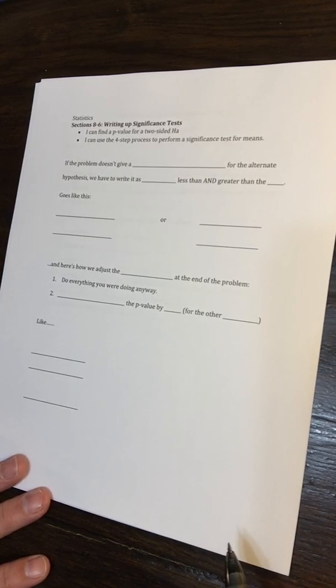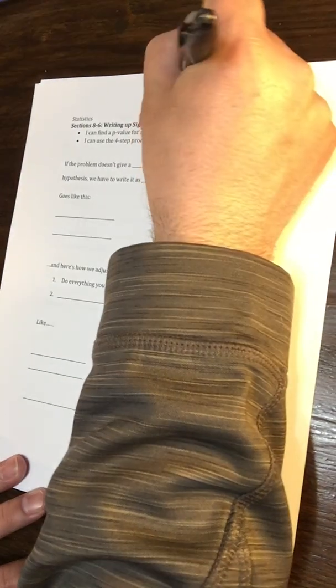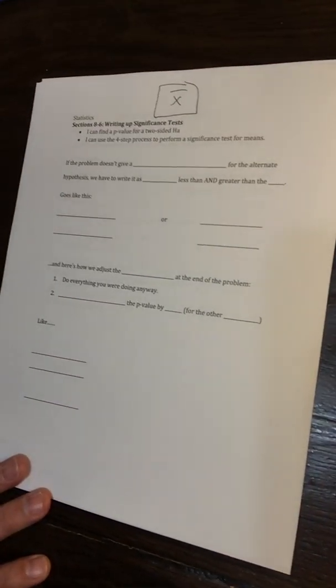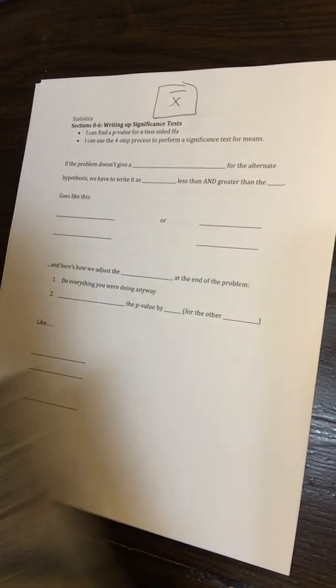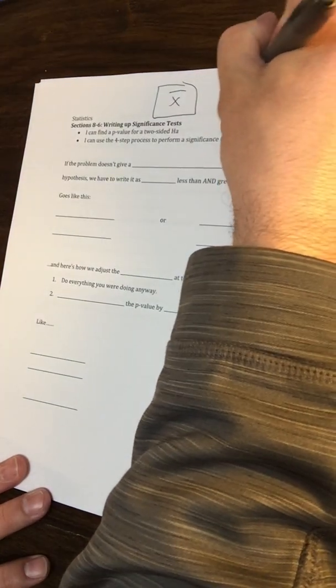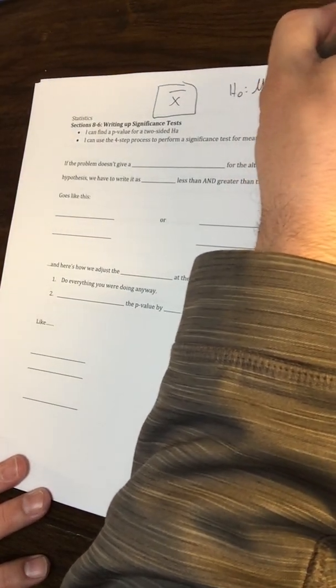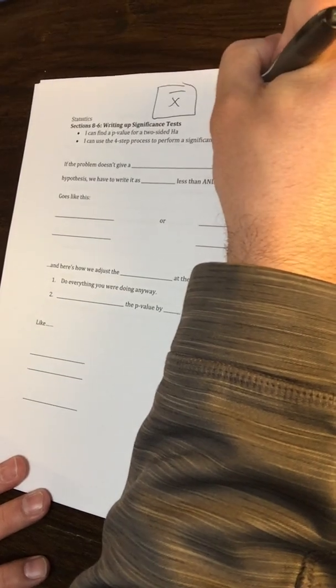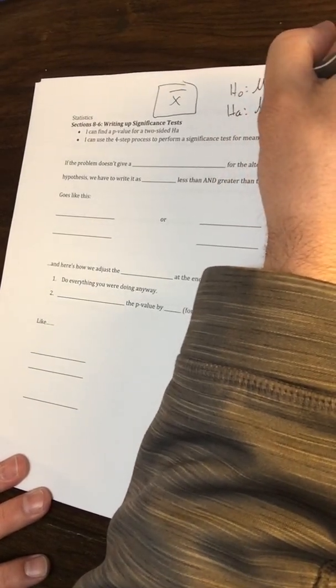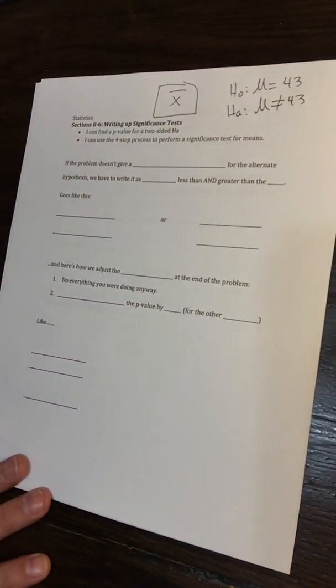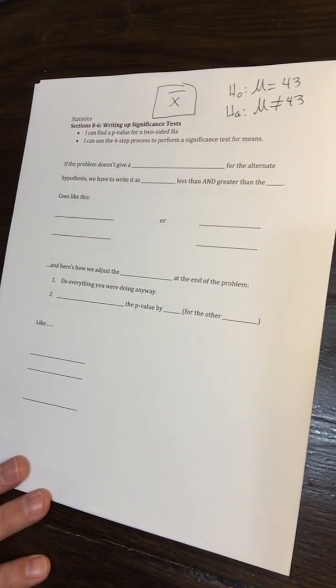Here we go. The write-up for significance tests. Let's put a big fat X bar up at the top. We're still talking about significance tests for X bar, where the null hypothesis would be something like mu is equal to 43, and the alternate hypothesis maybe like mu is not equal to 43. We haven't spent too much time talking about not equals, so let's tighten that up a little bit here.